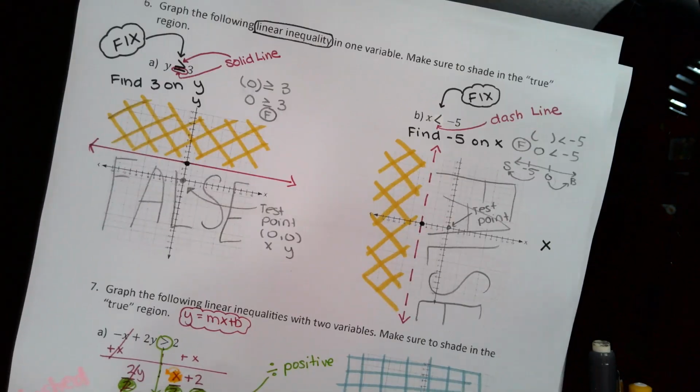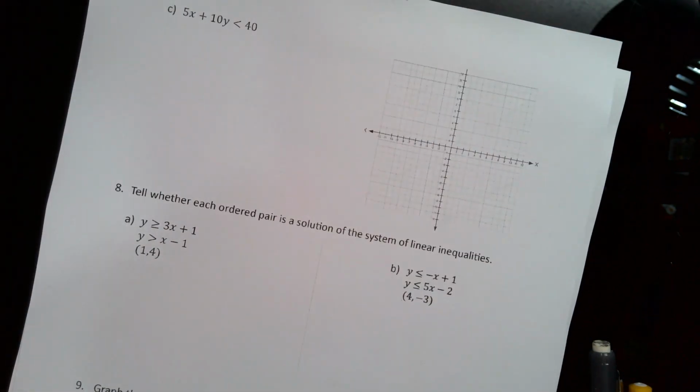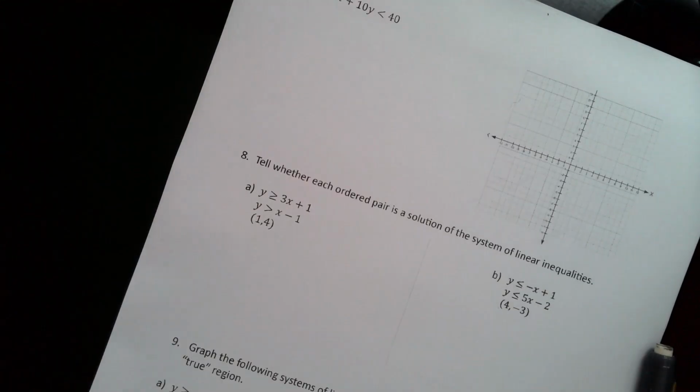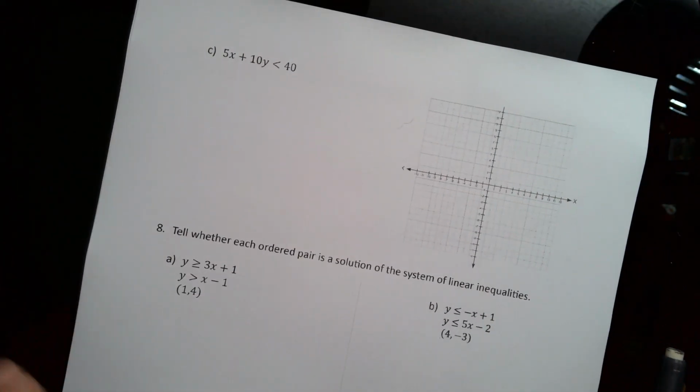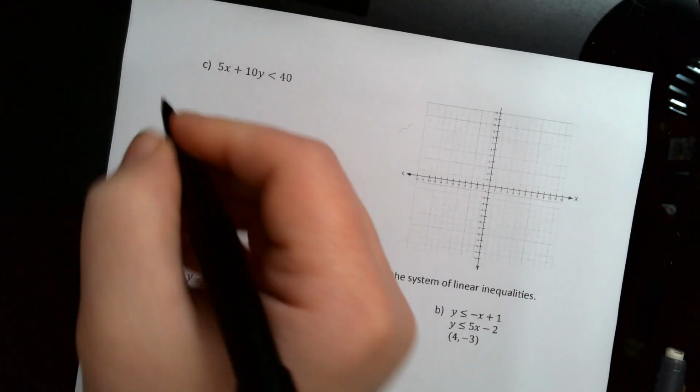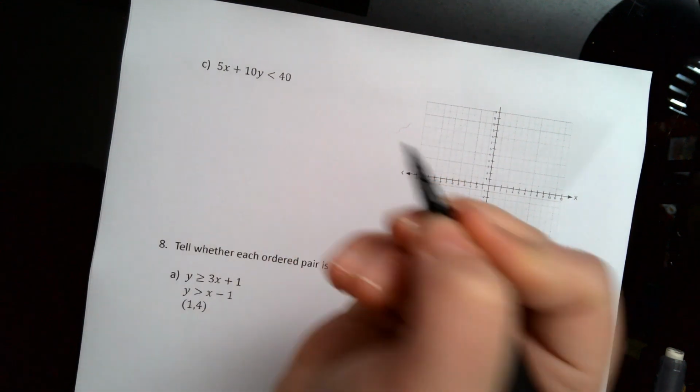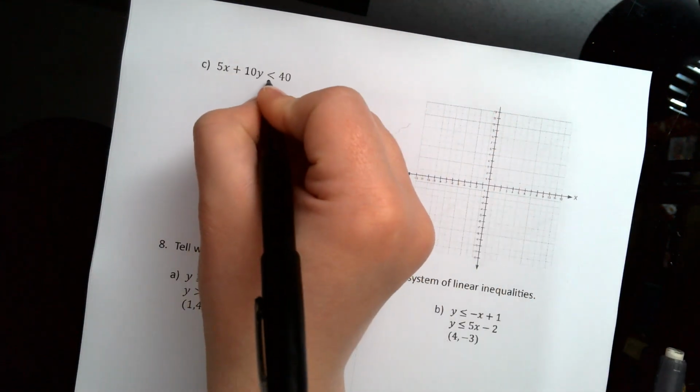Okay, moving on. Let me actually take my other sheet of paper so I don't lose that. And moving on. C. Now this one's still asking us the same directions, which is graphing and shading in that true region. So let's go ahead and one more time, solve for y.